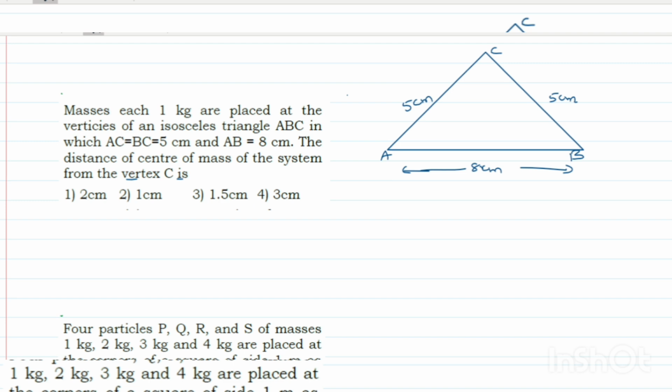Now just look here, students. The mass of each one is given as 1 kg. This is also 1 kg, and this is also 1 kg. Now if you look at A and B, both have the same mass, 1 kg and 1 kg, and their center of mass will be located exactly at the center, because the masses are the same. That is, it will be located at 4 cm distance.